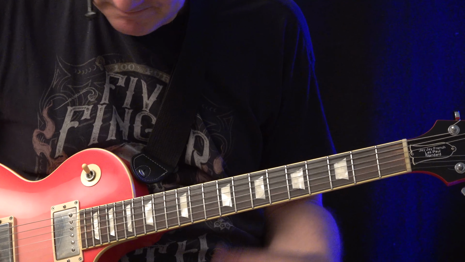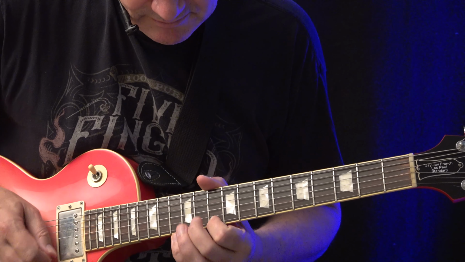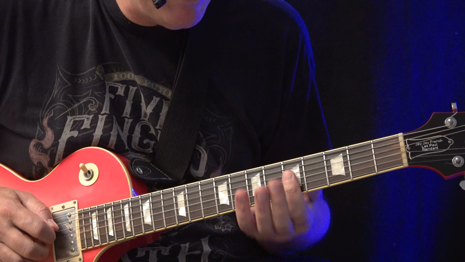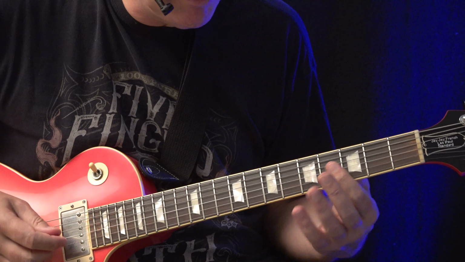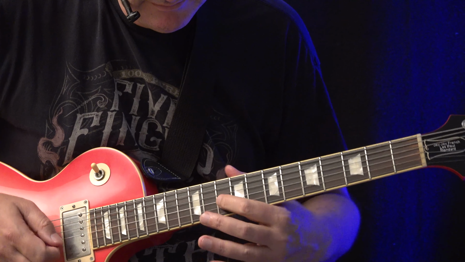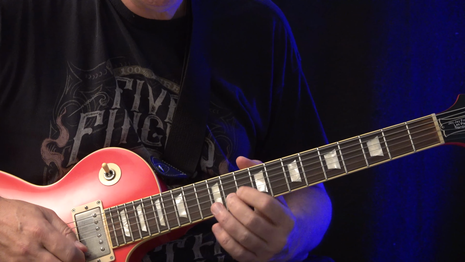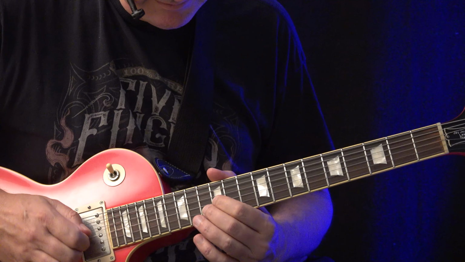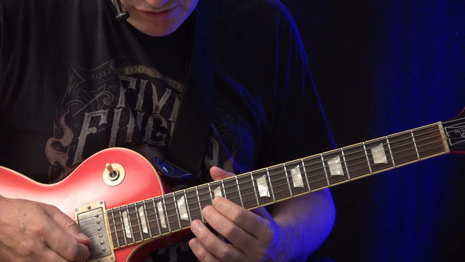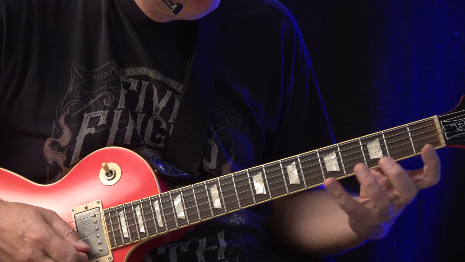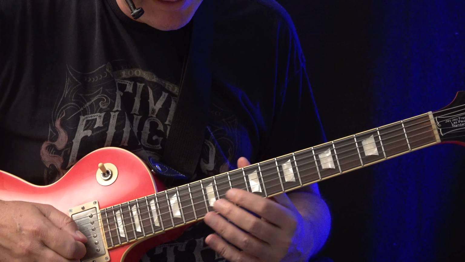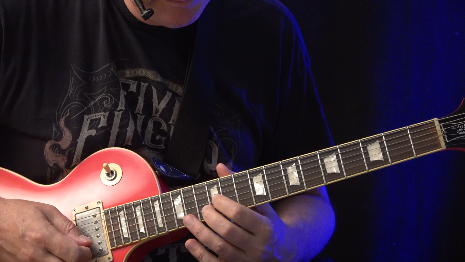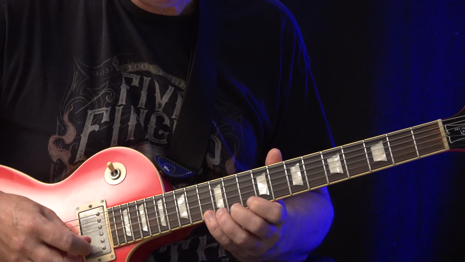What you can also do, you play these B flat major and C major arpeggios. This is B flat major here. This is C major here. Okay? Or, well, no, we're not doing this one here. You can make the easy way.